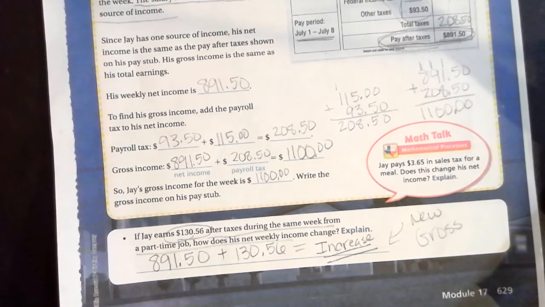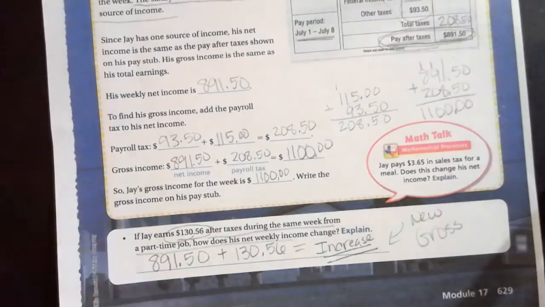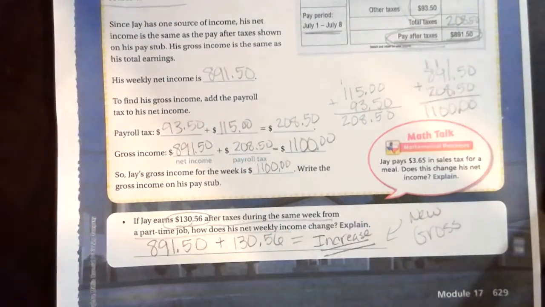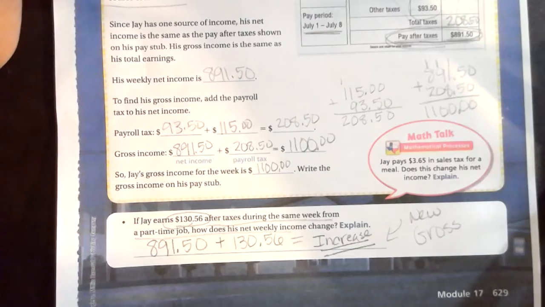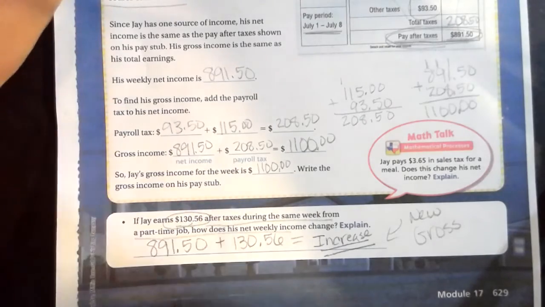Okay, makes sense? All right, so at this point, you are going to go to your try it, and you are going to work those problems. The one thing I want you to remember is that to find how much you earn, like if they tell you you work 30 hours and you make $10 an hour, you're going to multiply to do that. So keep that in mind when you're reading through these problems.